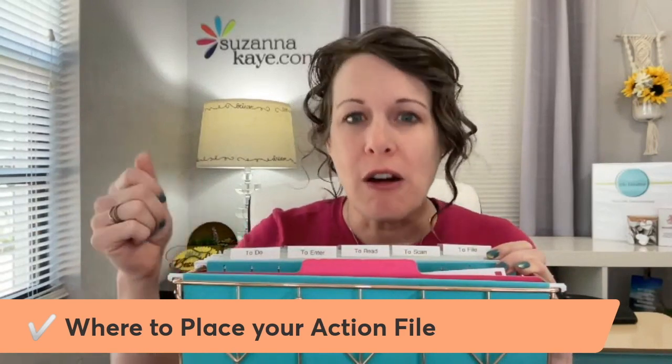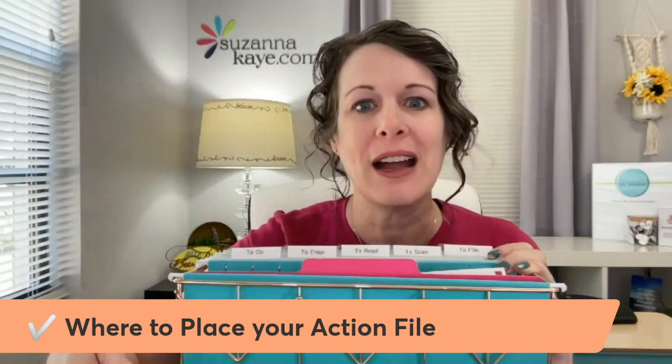The other option would be, where do you normally already drop your mail? Where are you already putting it? If you're putting it on the kitchen counter, this goes on the kitchen counter where you place your mail. That way you see it, and instead of putting it on the counter like your habit is, you see it and you can put it right in there.